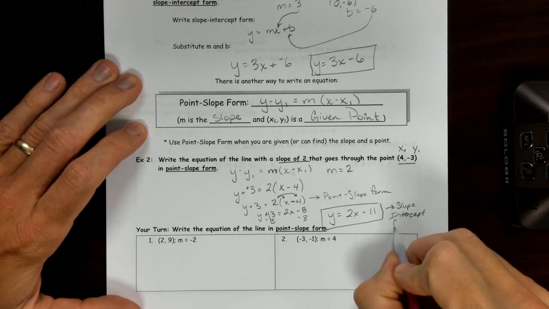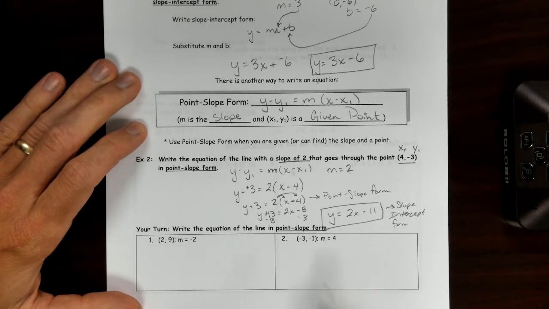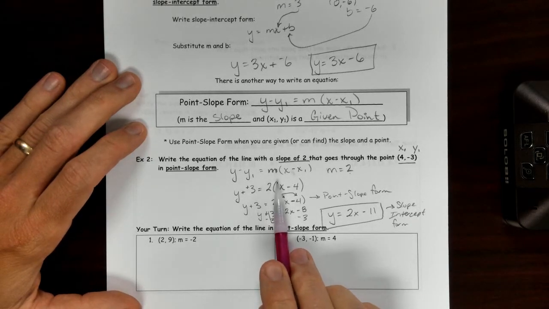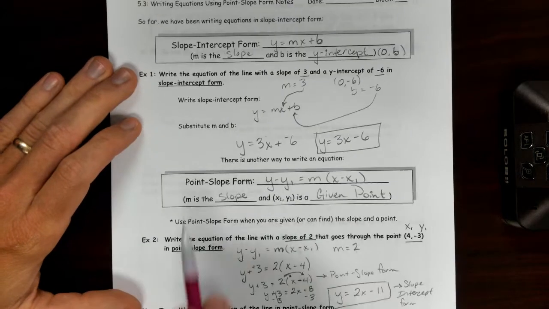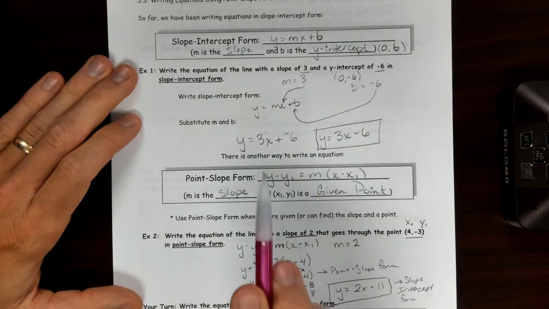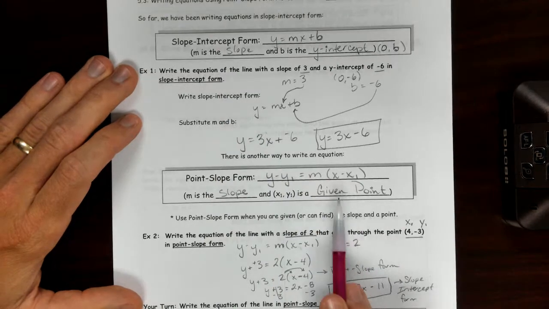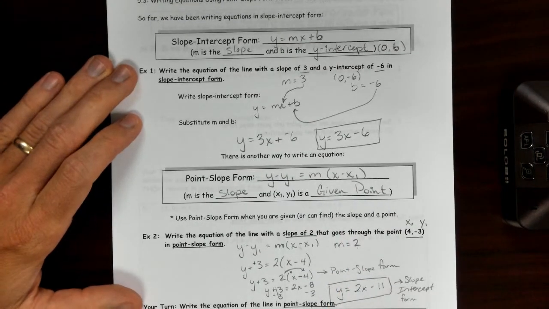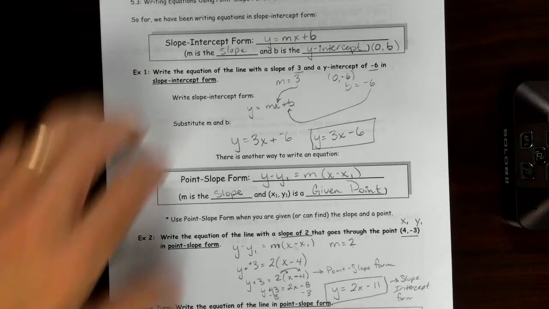All right? So there's your slope-intercept form. So again, we can go point-slope form. The reason we have to use point-slope form as opposed to slope-intercept form is because we don't have the intercept. We just have a given point. All right. Now, let's go on in your notes.